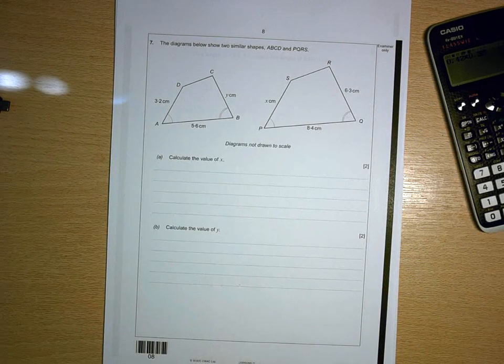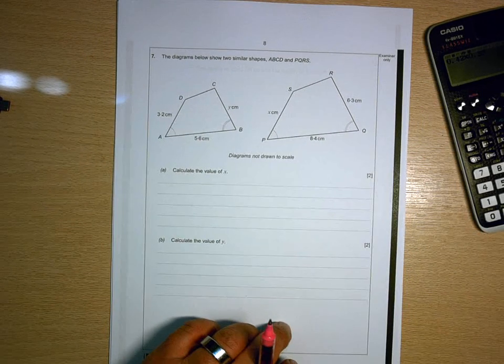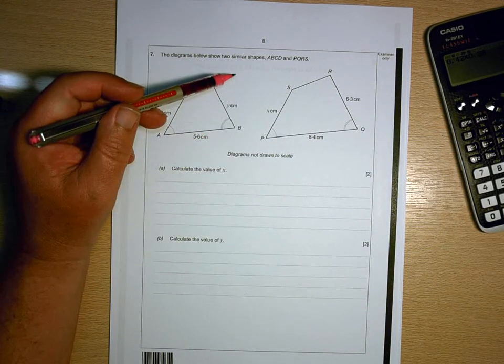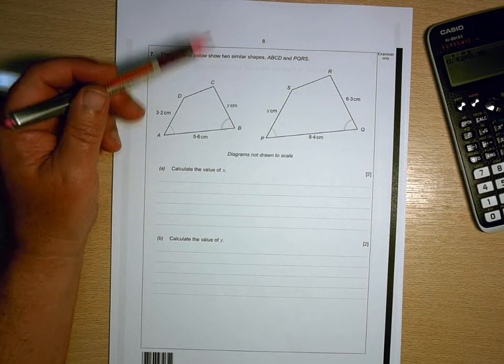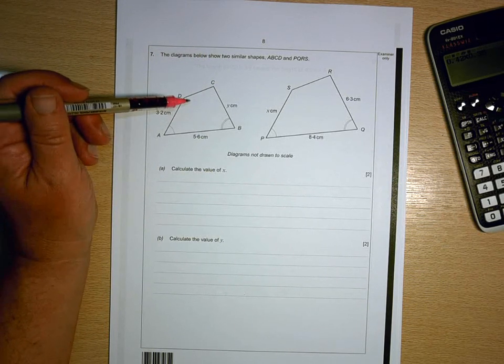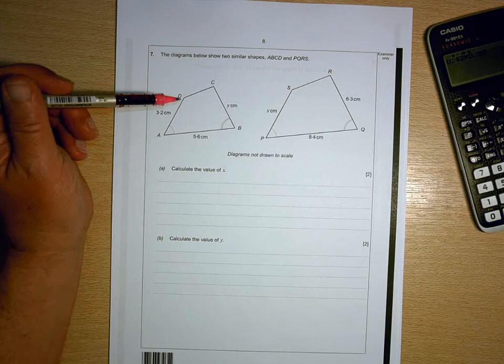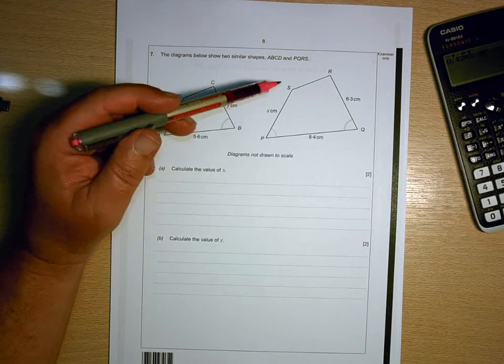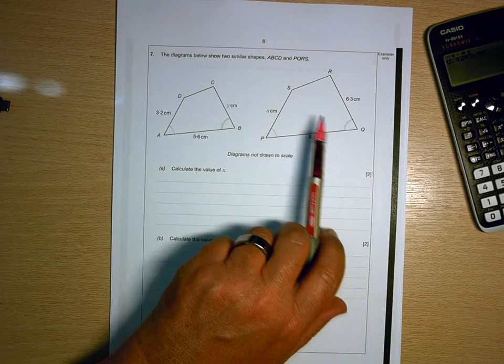Question 7, similarity. Diagrams below show 2 similar shapes. In maths, if they're mathematically similar, it means that every side in the smaller shape, every side in the larger shape is multiplied by the same scale factor.